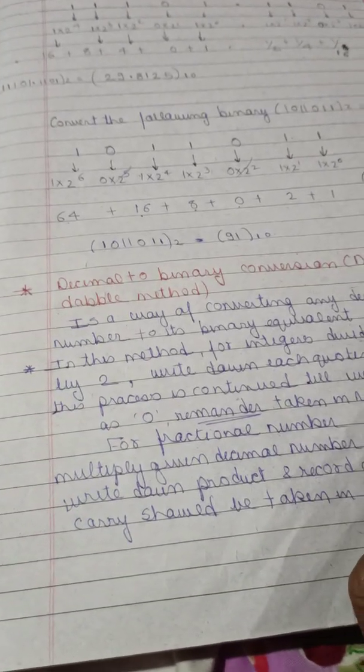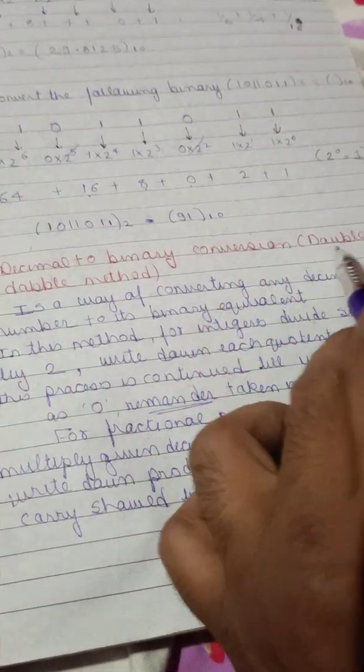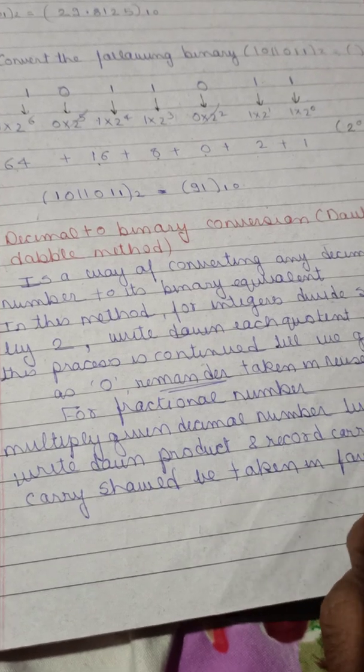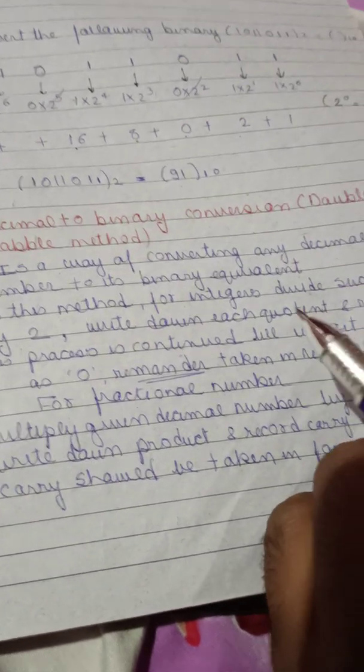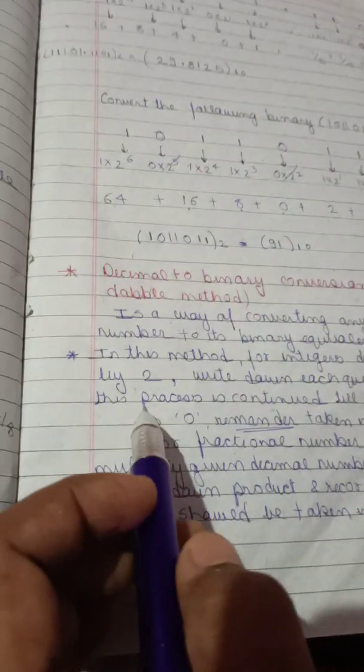Now we'll discuss the second conversion, that is how to convert a decimal number into the binary number system. It is also called the double method. So how will you convert a decimal number into a binary number? It is a very simple process which I will explain by a simple example.